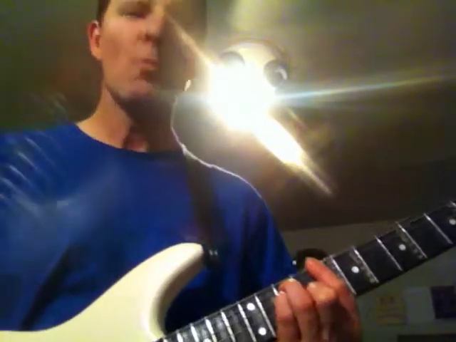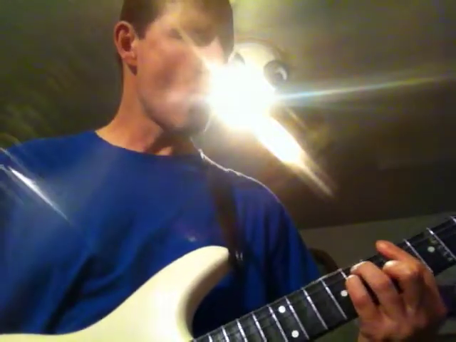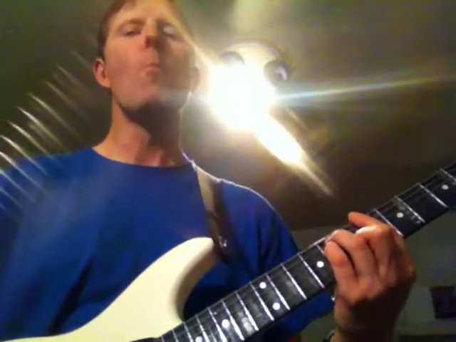In the key of F, this is a C5. That's a G sharp 4.